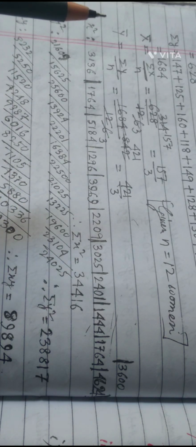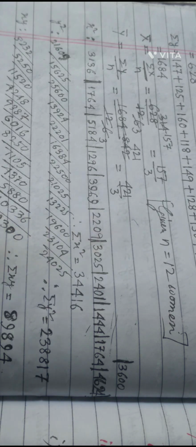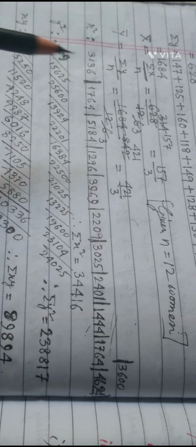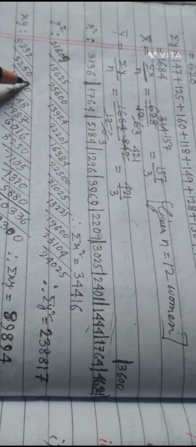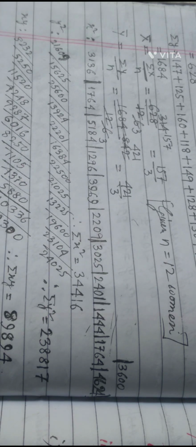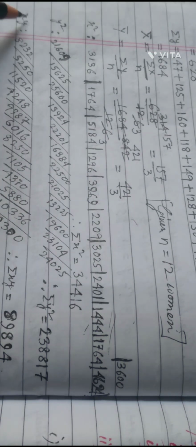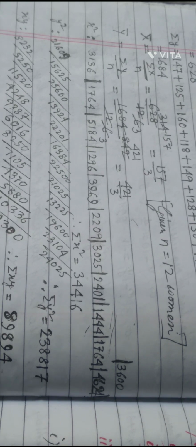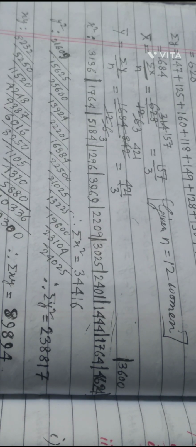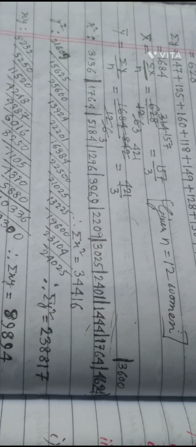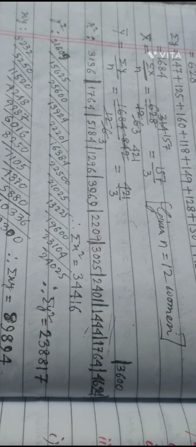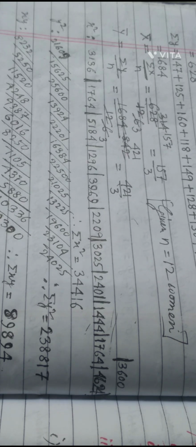And also we have to create XY. XY means X into Y. That means X 56, then Y 147. The multiplication of 56 into 147 means 8232. And after that 42 into 125, 5250. Clear? X into Y, XY. ठीक है? तो sigma XY equal to 89894. बस हो गया. Therefore the correlation coefficient between X and Y is equal to root over byx into bxy.